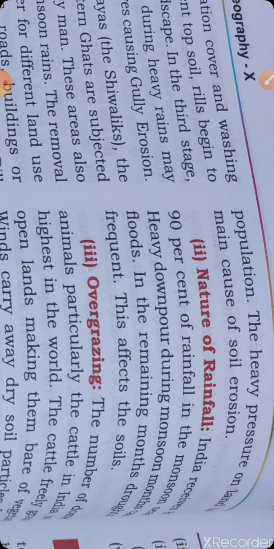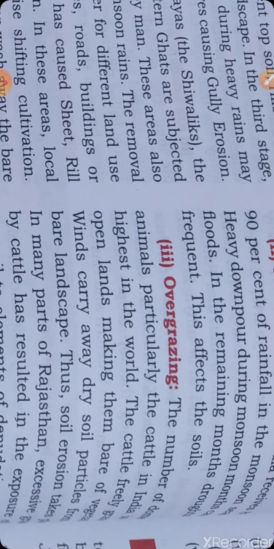Nature of rainfall. India receives 80 to 90% of its rainfall in the monsoon season. Heavy downpour during the monsoon months causes floods. In the remaining months, droughts are frequent. This affects the soil.